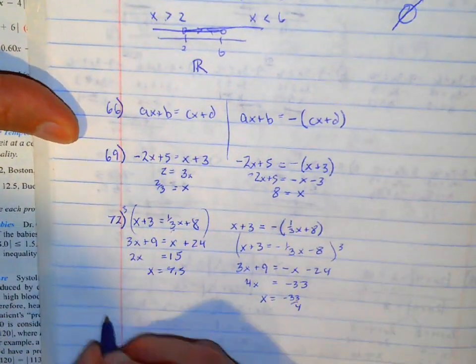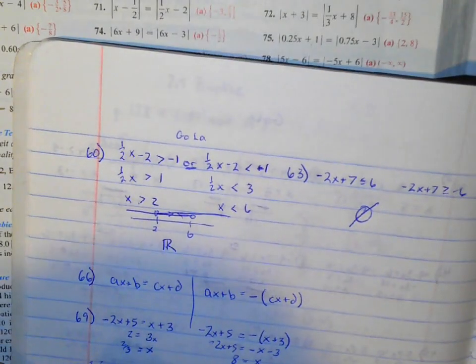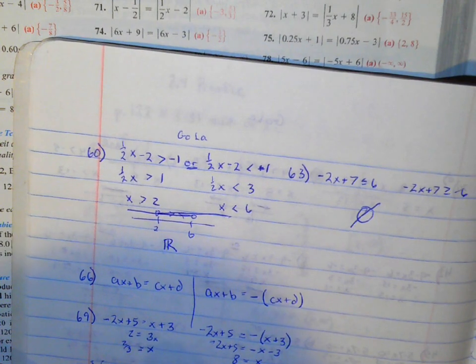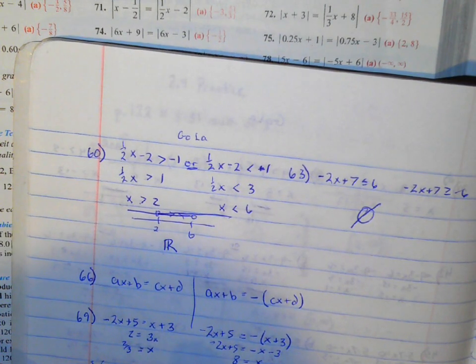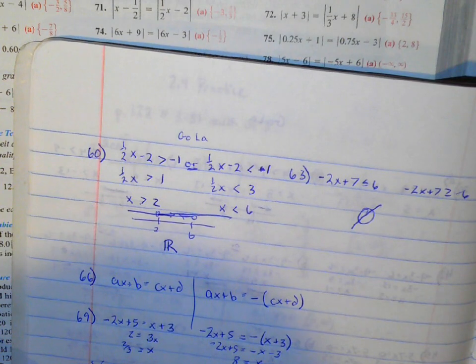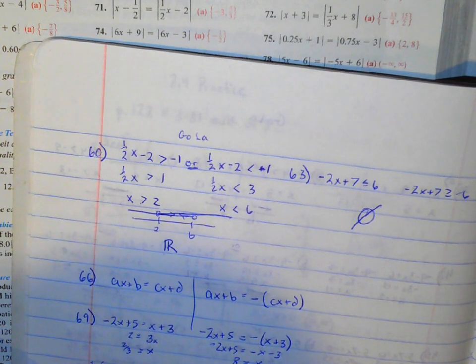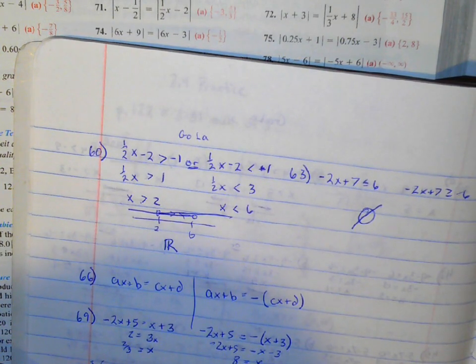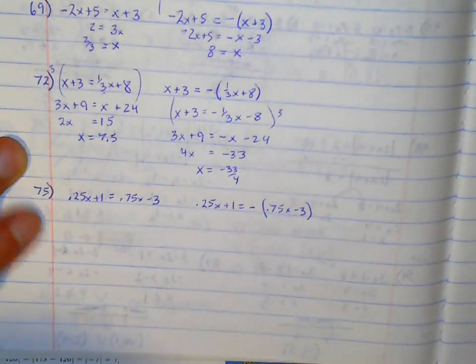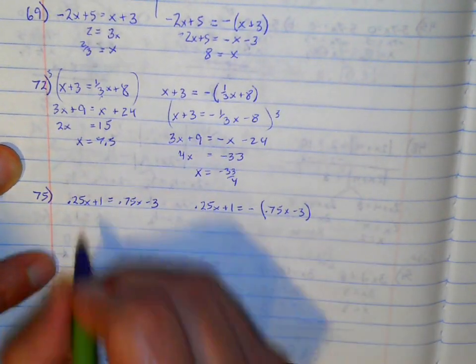Okay. 75. I'll write it down and then come back and show you. Okay, so we have our original and then equal to the negative.